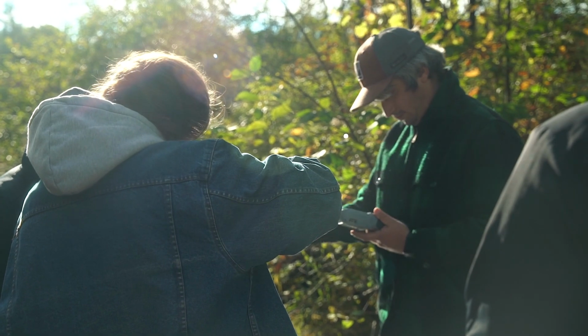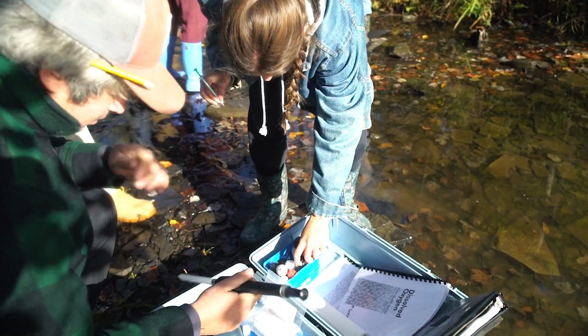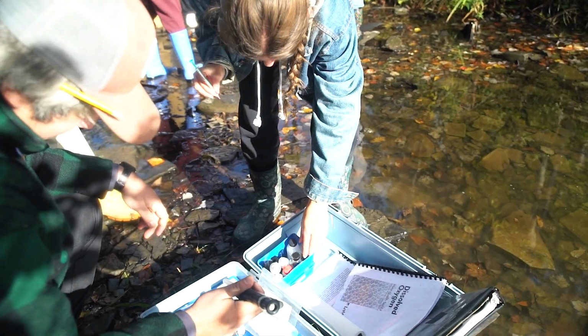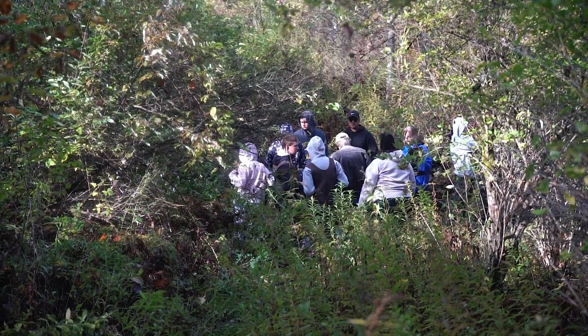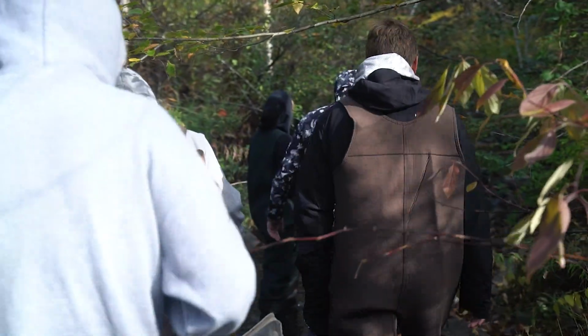I collected water samples for dissolved oxygen, which was really cool and exciting. So yeah, it was very fun. Well, I actually didn't even know about this before today, so I think it's important that we all, as students and people, learn about things like this because I would have never known that we can test water like this.